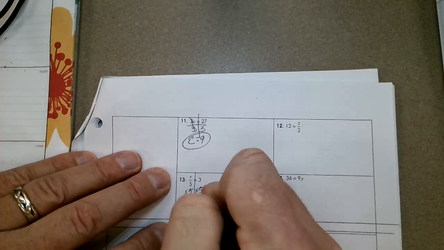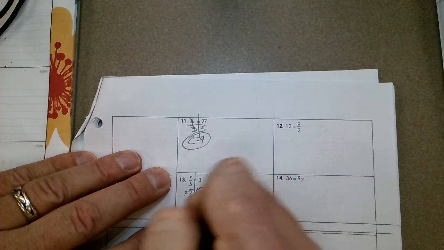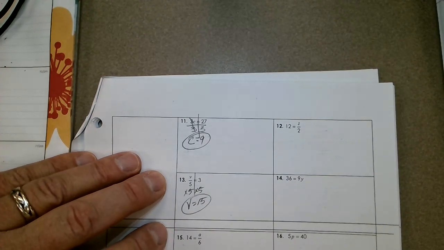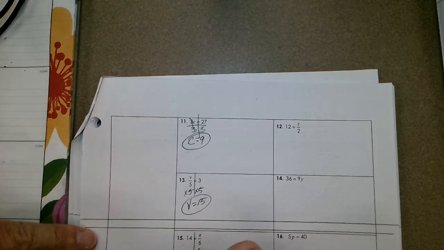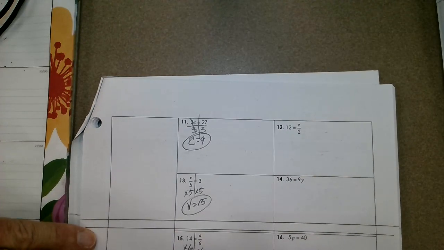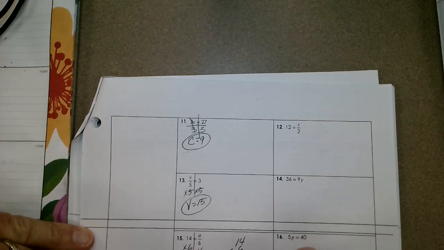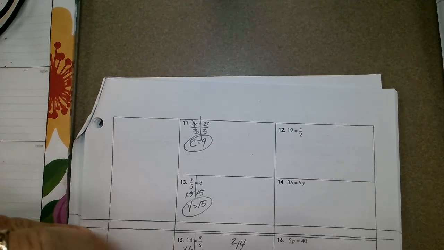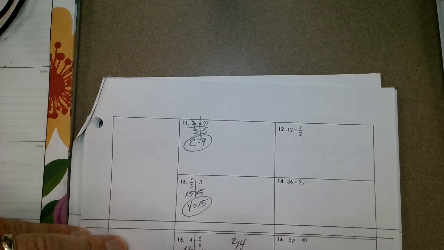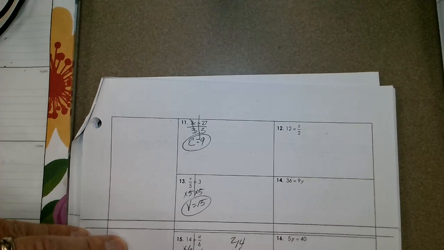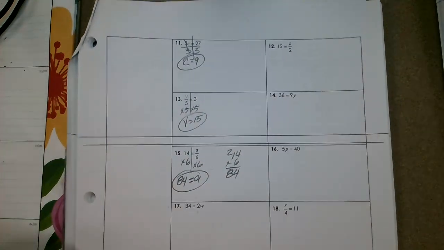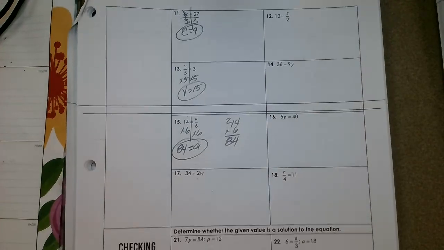Times 5, times 5, V comes down, I get 15 and I circle it. Times 6, A comes down. I don't know what 14 times 6 is, so I'm just going to come off to the side and do my work. And I'm going to write my work right there. Can you use a calculator for that? Sure.